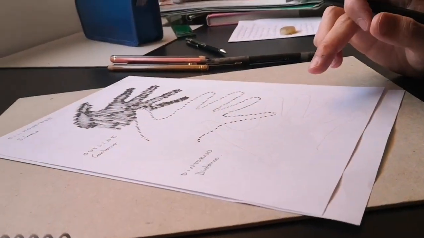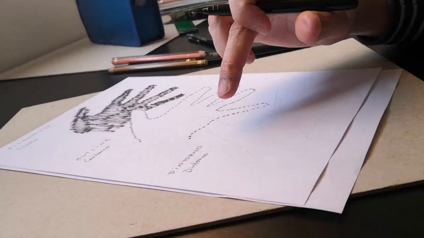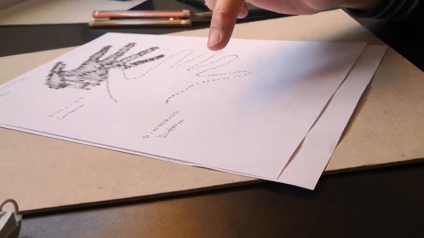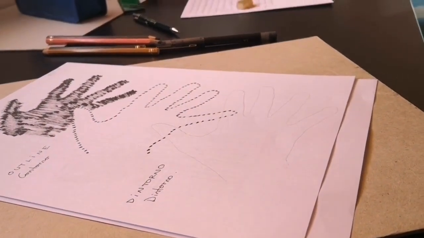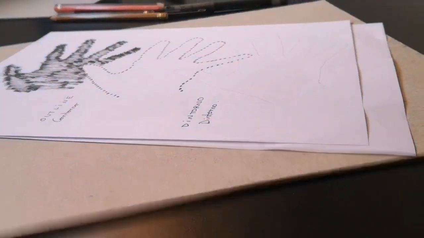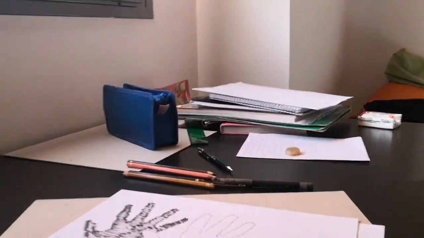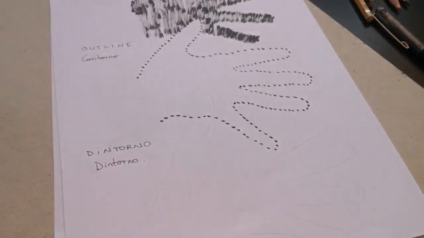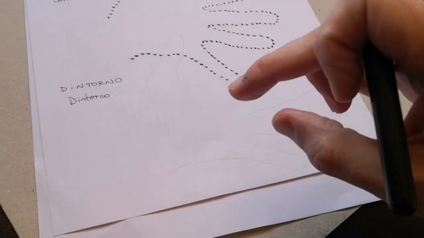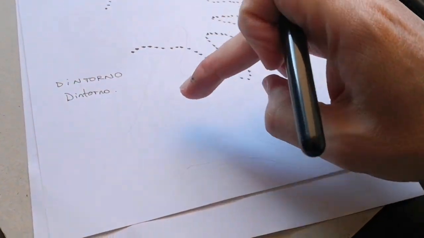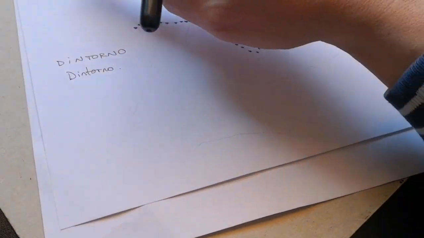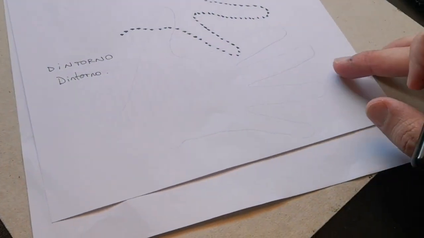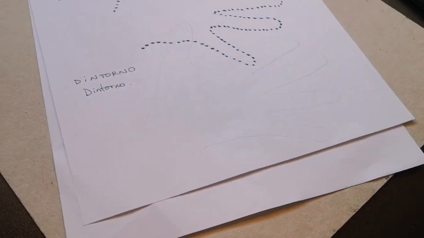Dintorno is the intermediate parts of a figure or shape, normally including lines, dots, colors, or textures. Okay, so for the dintorno of this hand, I would have to design what I can see inside it without designing the outline or without designing the silhouette.